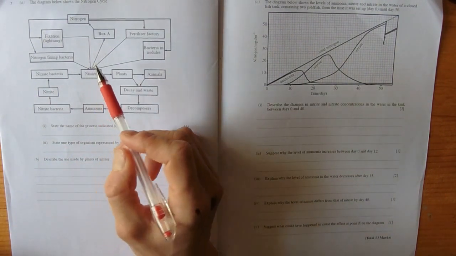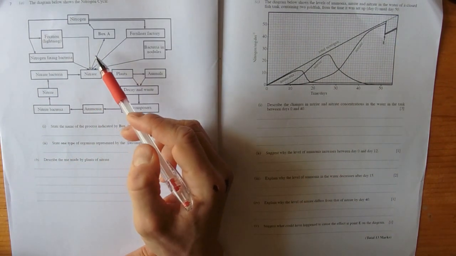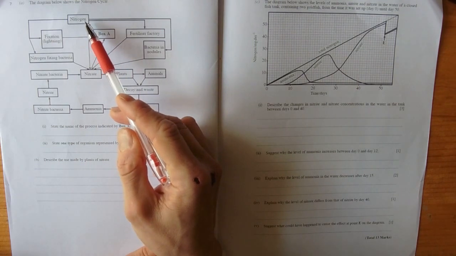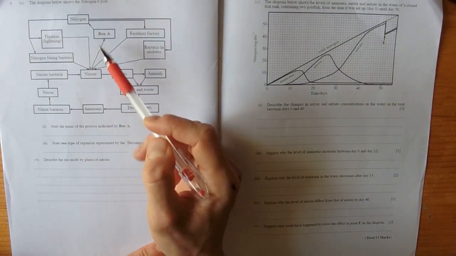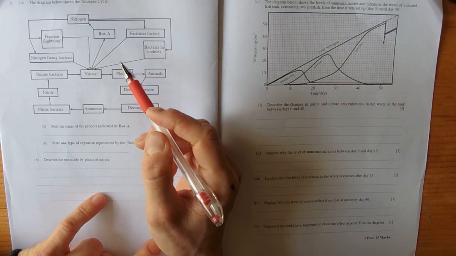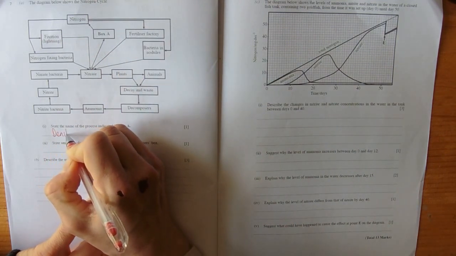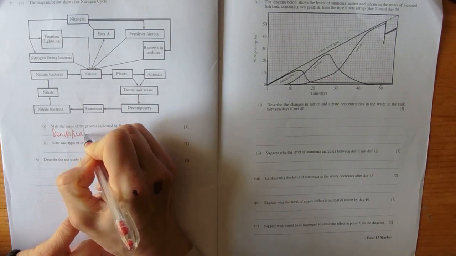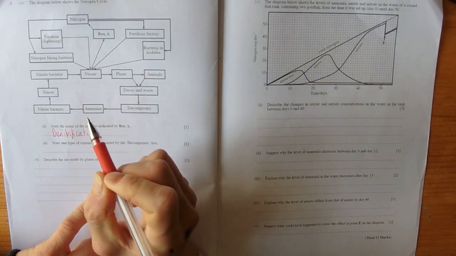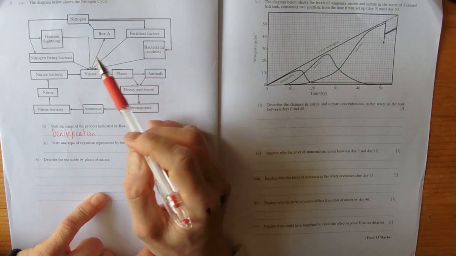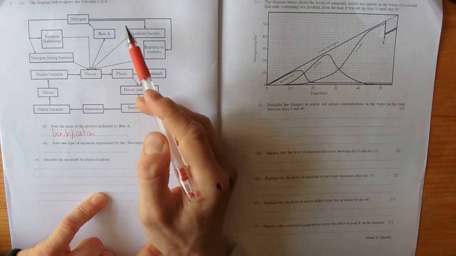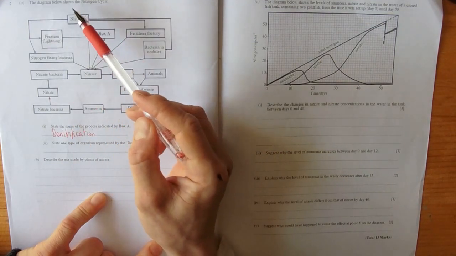So this is taking nitrate and returning it to atmospheric gaseous nitrogen. So that is denitrification. On here you can see all the other aspects of the nitrogen cycle you might expect to see.